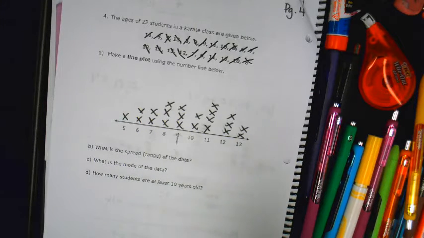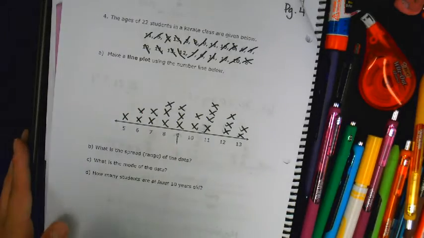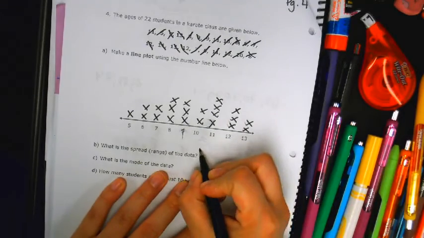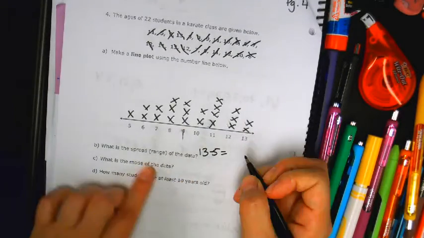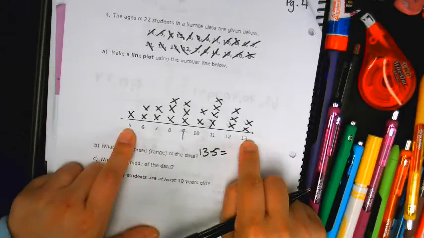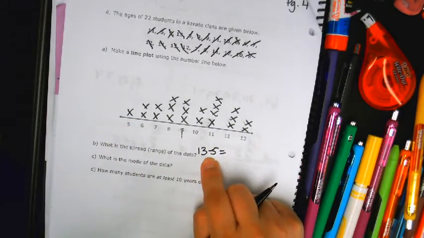What's the range of the data? So my biggest one is 13, my smaller one is 5. So what's 13 minus 5? 8.